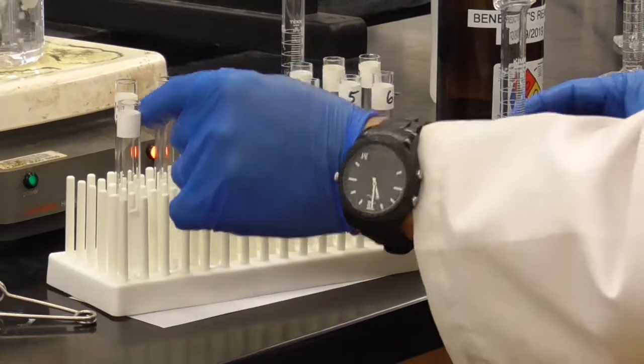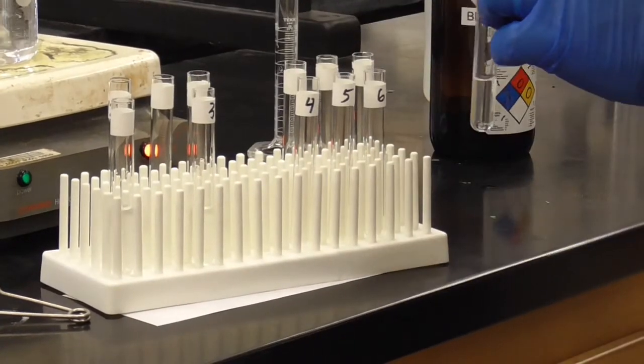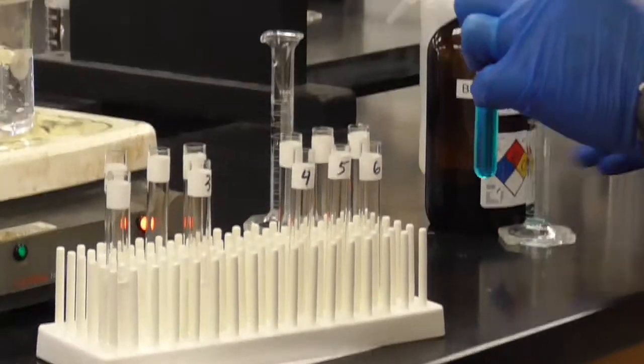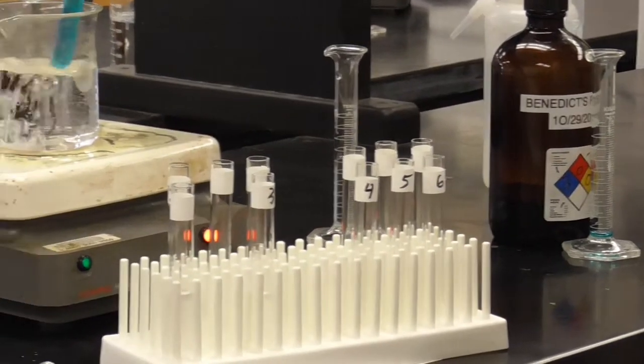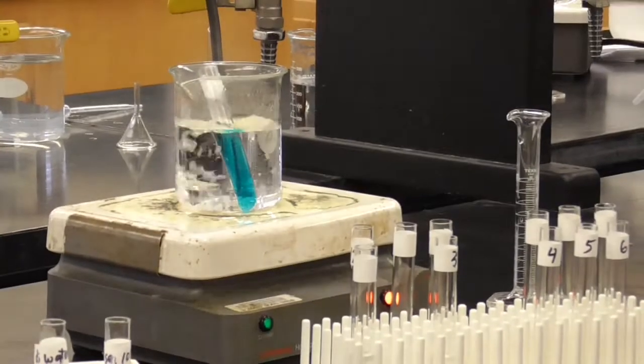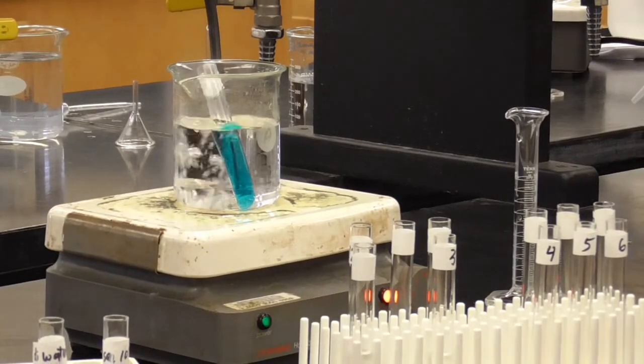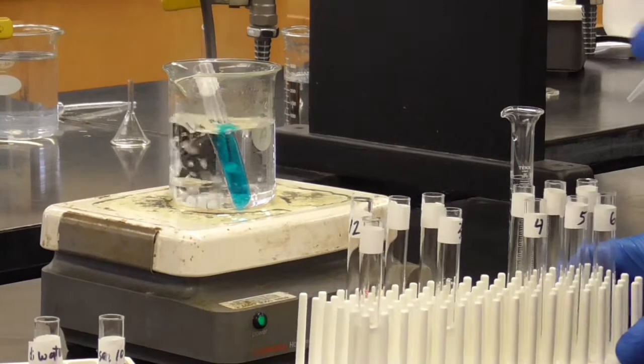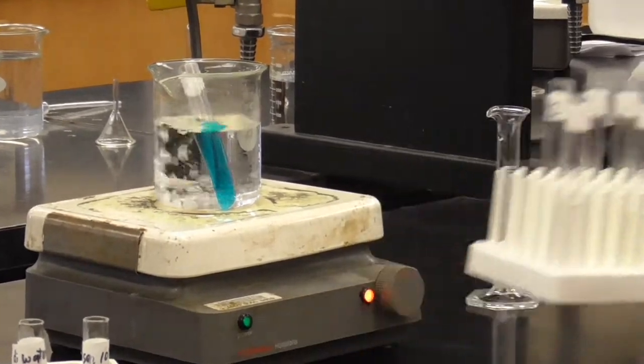We'll use test tube number 2 for this one. Pour that in. And then we heat it up for 3 to 5 minutes. While that's heating up, let's go ahead and do the starch test, and then we'll come back and see about the results on this one.